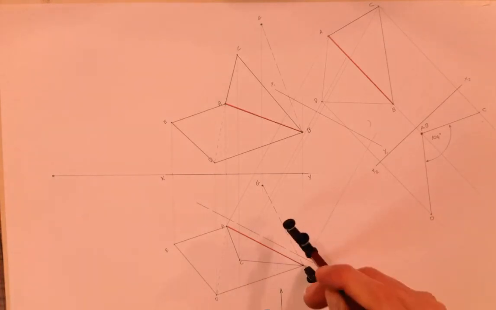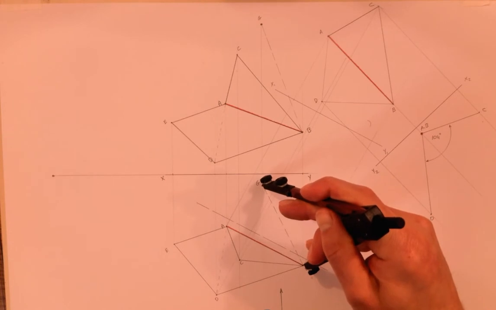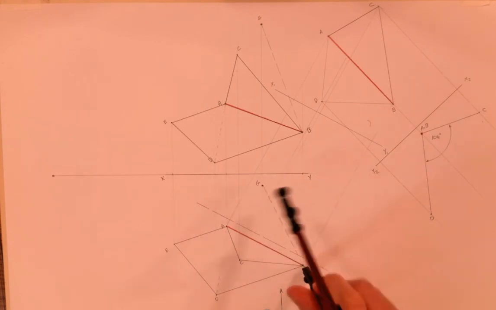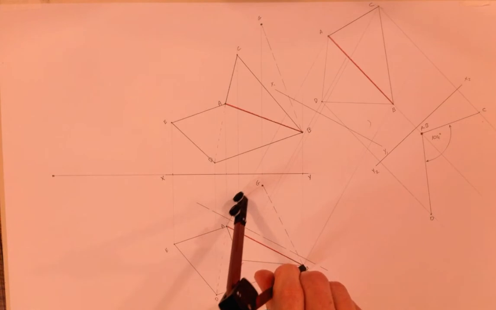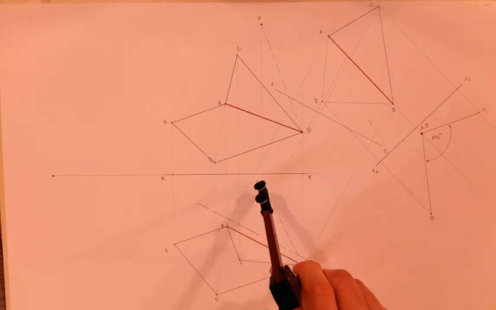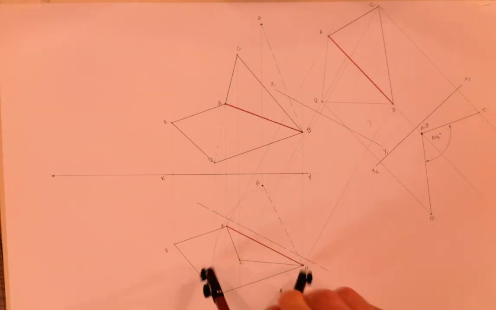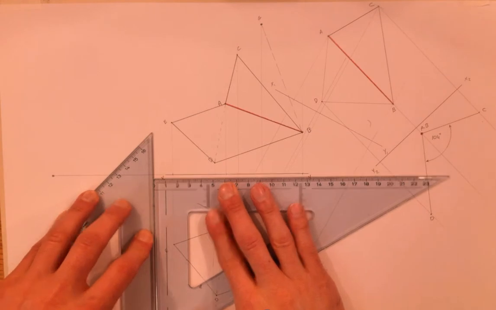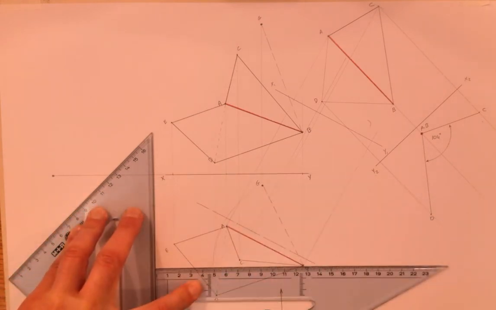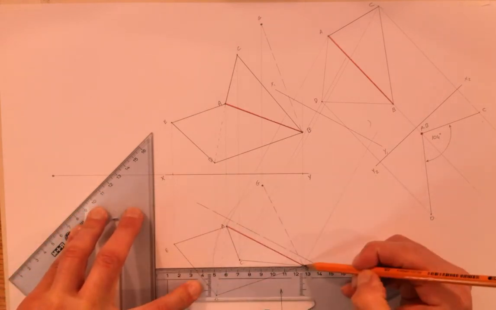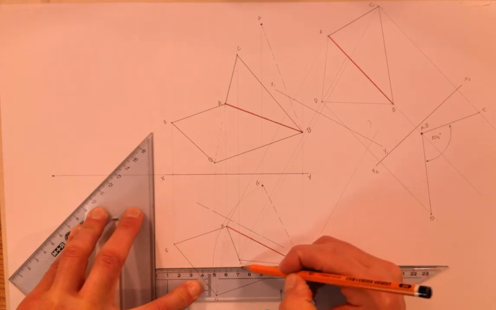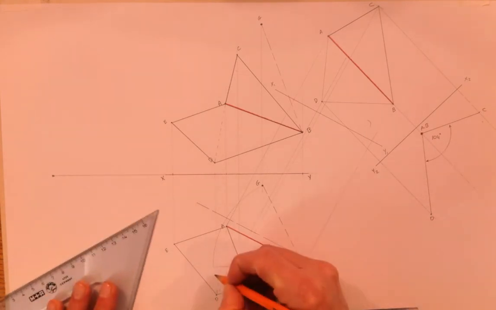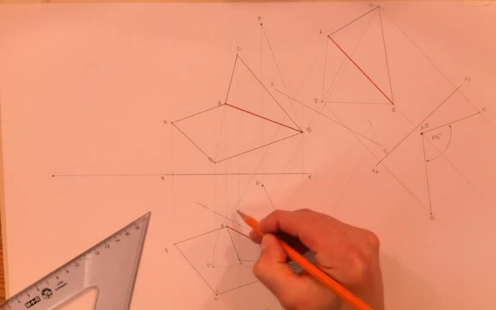So I can take GB. Doesn't matter which way I rotate it, I can rotate it around here or anyway, and I can rotate that line around until it is parallel to the XY line. So I come along, and now I've got a new position for that line BG. So here's my new position. We'll call that G1. So I've rotated it around.